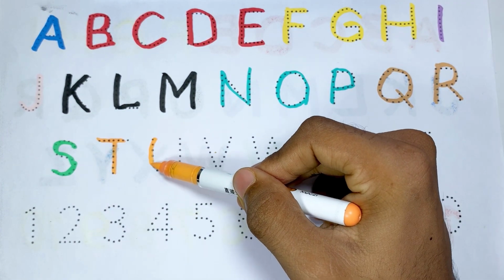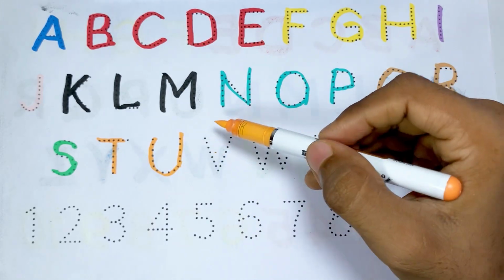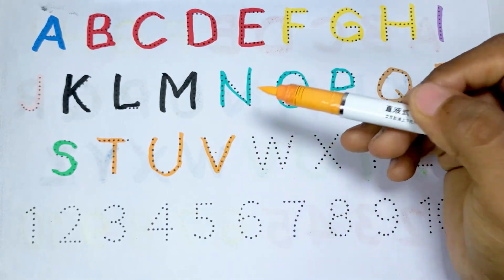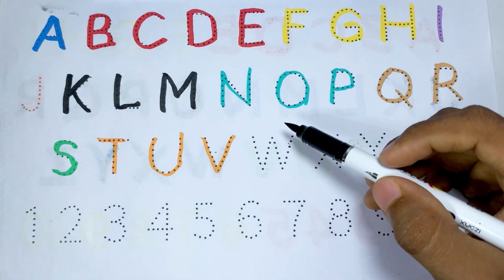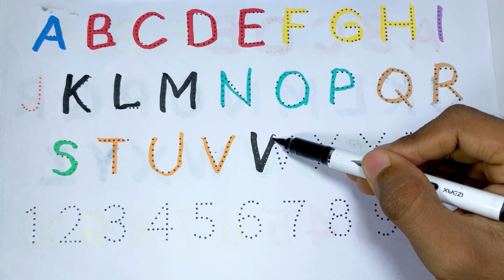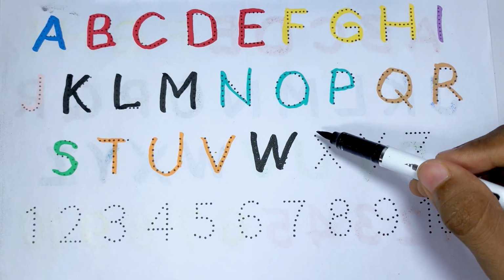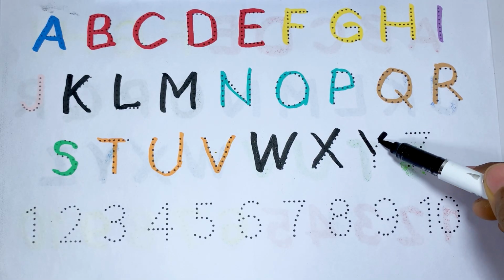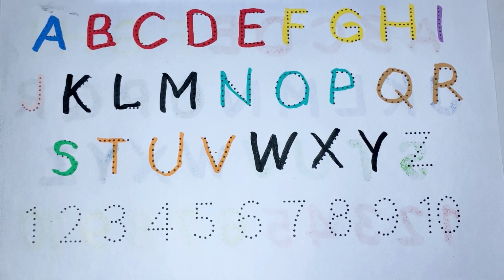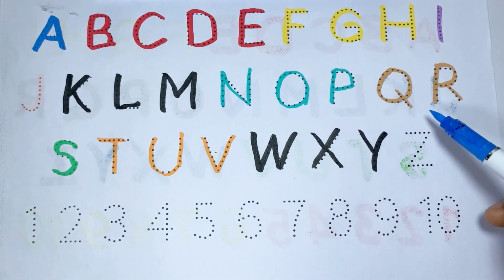T for teacher. U for umbrella. V for van. It's now you draw W and use black color. W for whale. X for xylophone. Y for yo-yo. It's now you draw Z and use blue color.